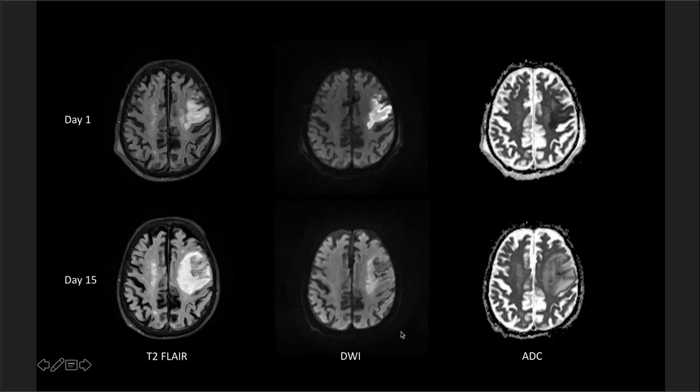Another thing that can be very tricky is subacute infarcts. So here we have an example of an acute infarct on MRI. This is day 1, so we have edema, hyperintense signal on T2 FLAIR, swelling of the brain parenchyma, restricted diffusion, and that is an acute infarct in the left frontal lobe. Now we got a follow-up brain MRI 2 weeks later on day 15, and look at what's happened here. So we have some dark signal now, which is petechial hemorrhage, and we have surrounding vasogenic edema.